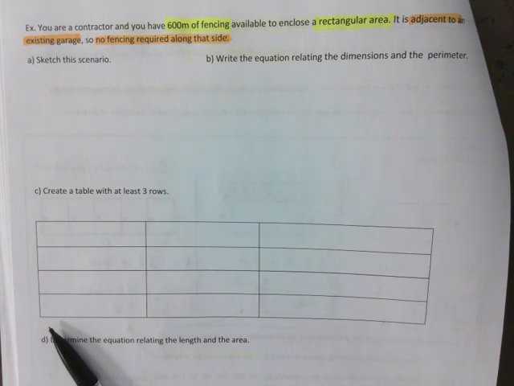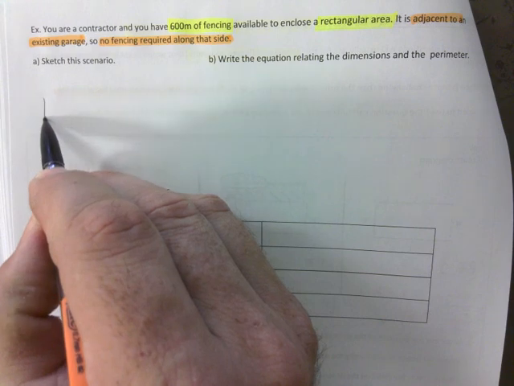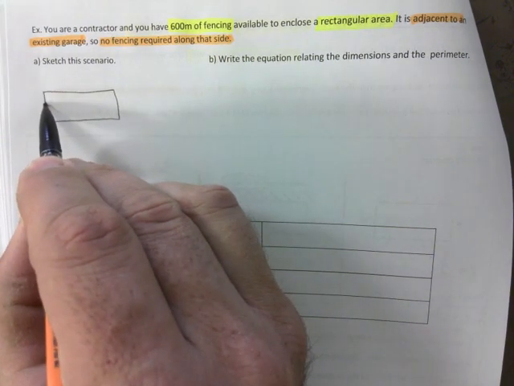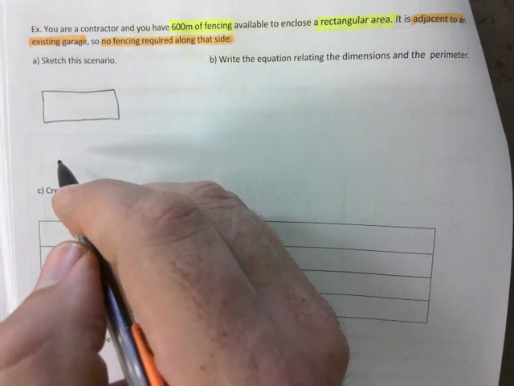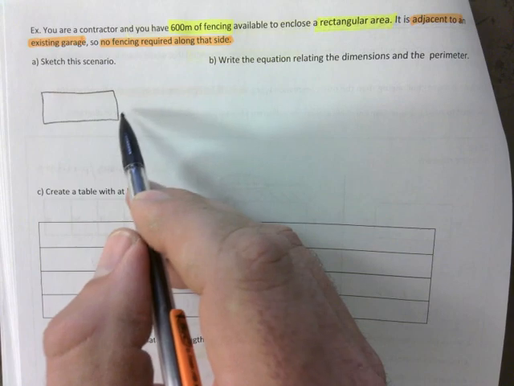So read the question carefully. I'm going to walk you through it. The question may not do this, but let's sketch a scenario. So we have a rectangular property, and one side is not to be fenced in. Some of you might say, well, I'm just going to make it this side here.